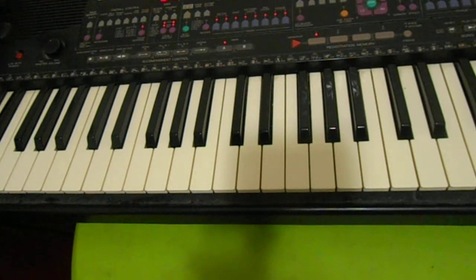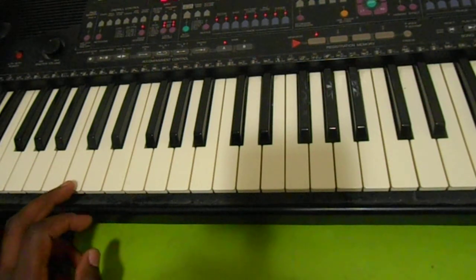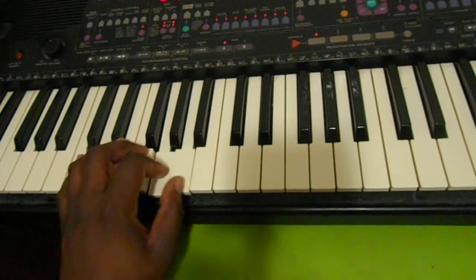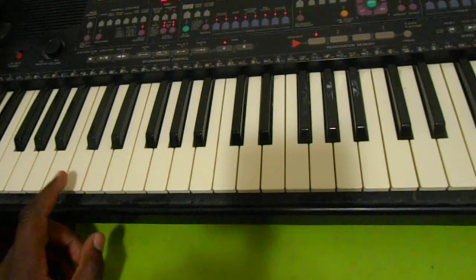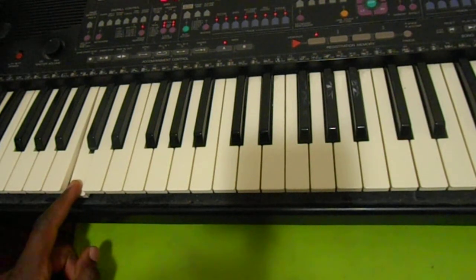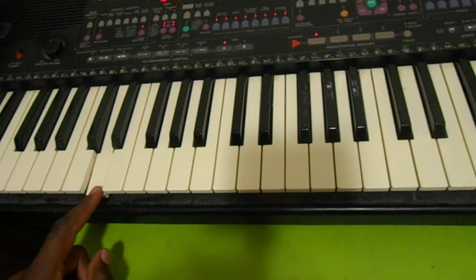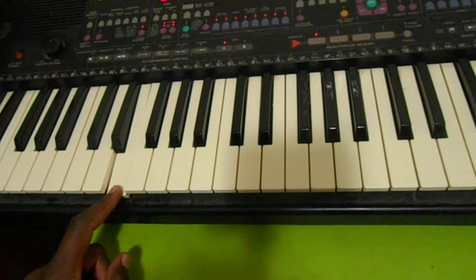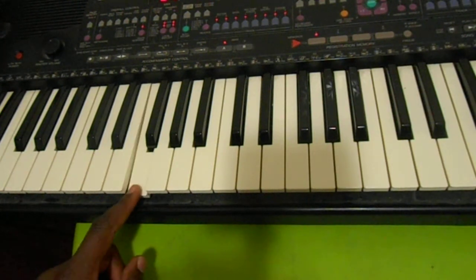That's important because we need it when we are trying to figure out the pattern for a major scale. So let's look at this. C, D, E, F, G, A, B, C. From C, that's the root. It's also called the tonic. From C to D is a whole step. D to E is a whole step. E to F is a half step.